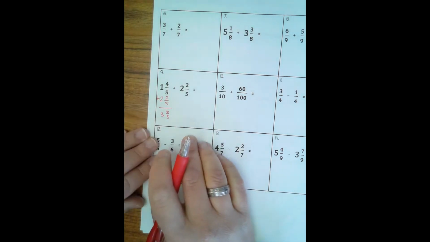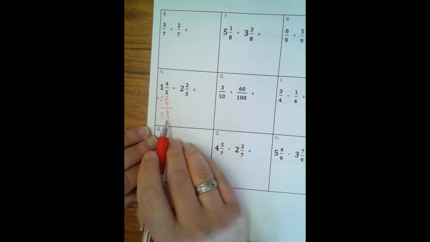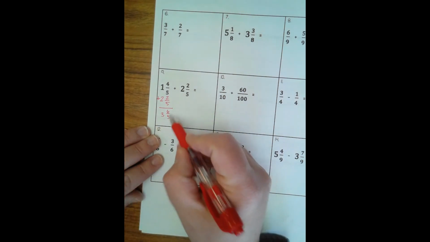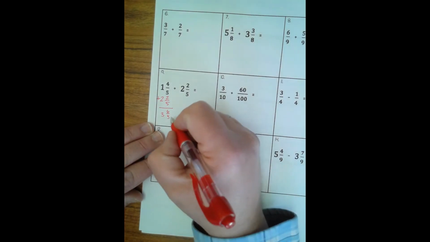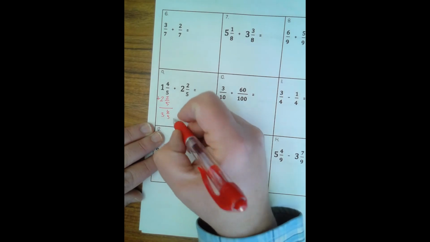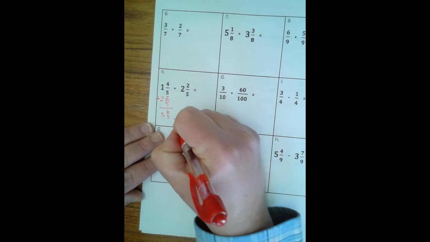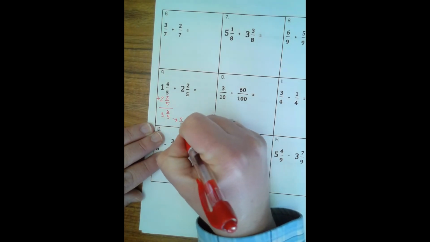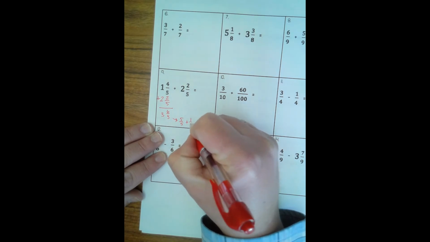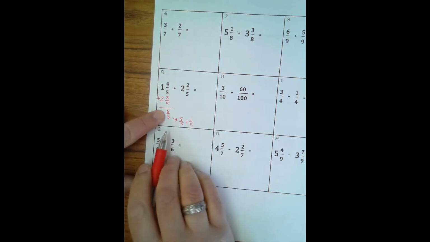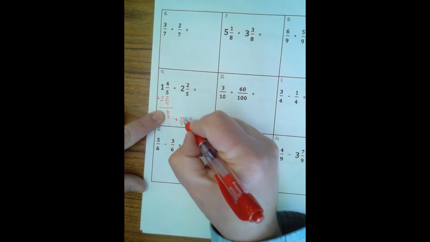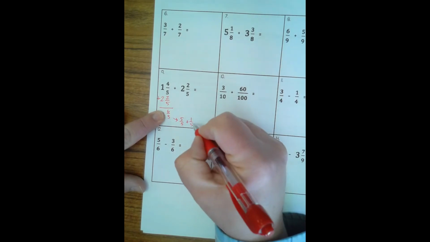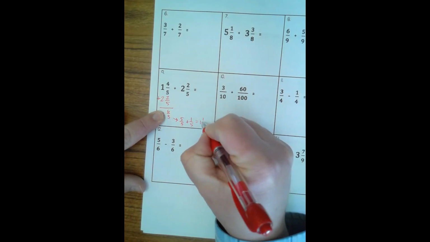So you have 3 and 6 fifths, but really, folks, we don't have a mixed number with a top-heavy fraction. That's not usually how we do that. So what I'm going to do is leave the 3 alone for now, and take the 6 fifths and decompose it into 5 fifths and 1 fifth. So we're just ignoring the 3 for now. So now I know that I have 1 whole and 1 fifth, right? 1 whole and 1 fifth.